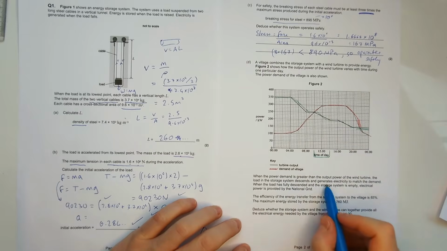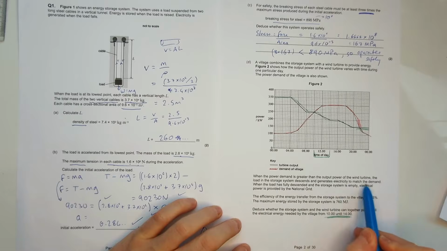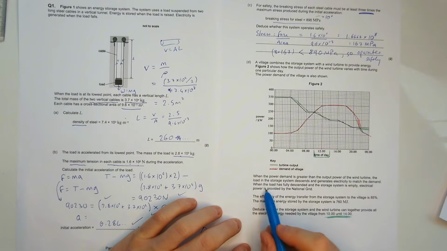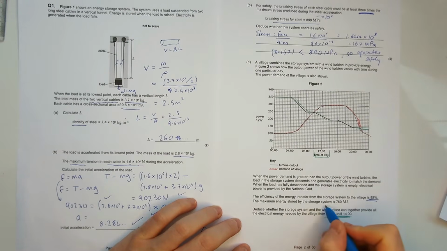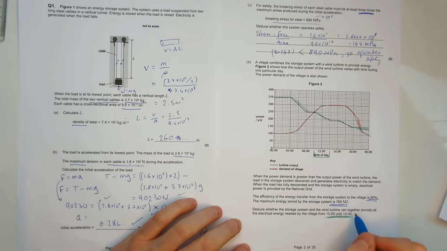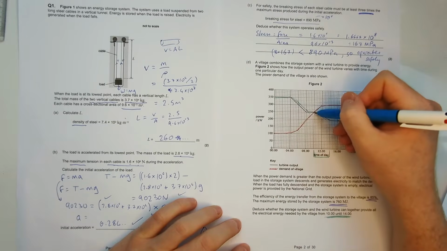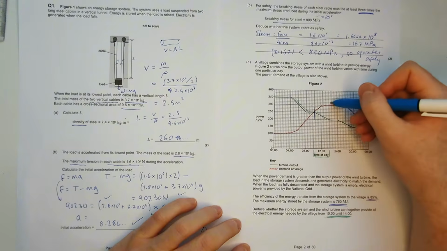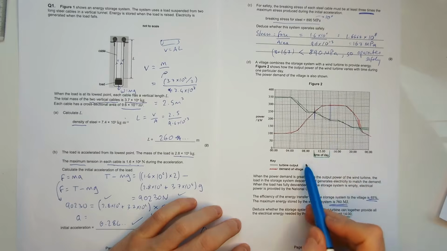It says when the power demand is greater than the output of the wind turbine, the load descends and generates electricity to match the demand. When it's fully descended, power is provided. The efficiency is 85%, and it says the maximum energy stored is 760 megajoules. So then it says, will the storage system and wind turbine provide enough electrical energy for this period of time? So for this period of time, what we've got to do is look at how much energy the village needs above what it's got from the wind turbine.